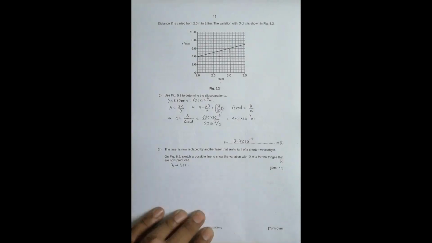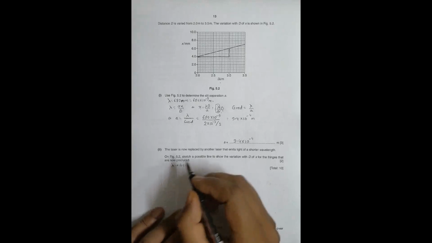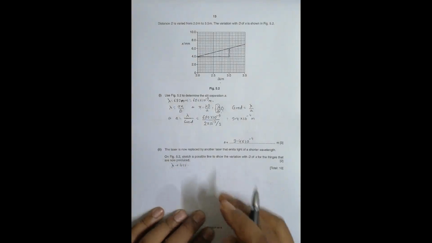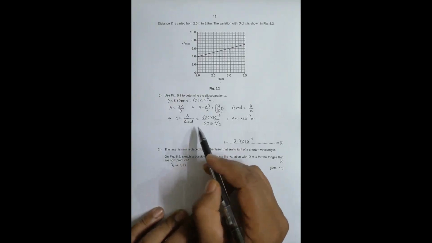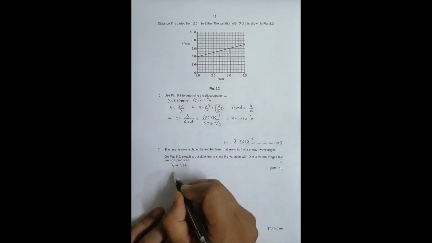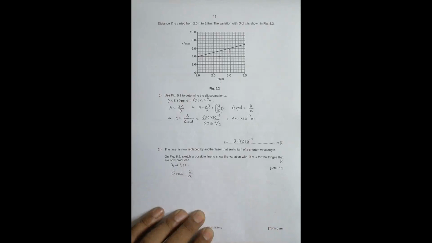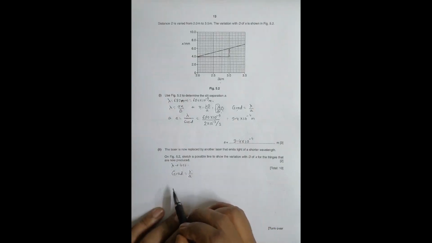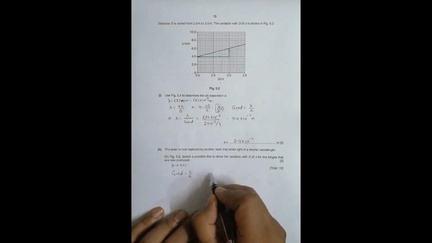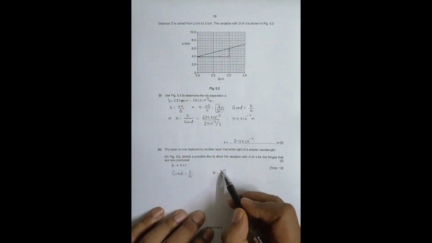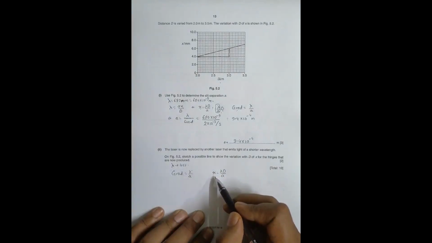So we have to draw the same graph of x versus D for this wave. Since gradient is equal to lambda by a, less lambda means the gradient will be less. Also, x equal to lambda D by a, so if lambda is less, the value of x also should be less.